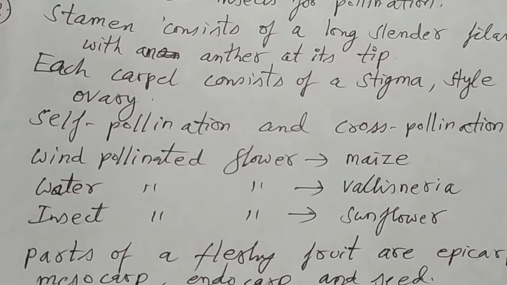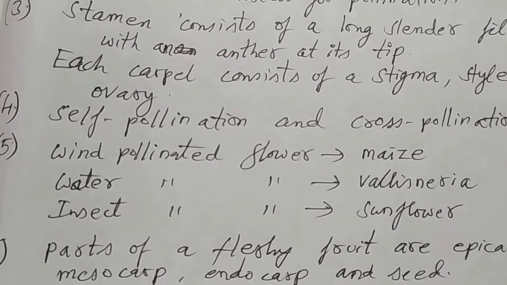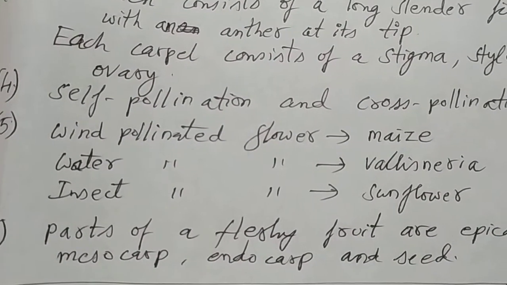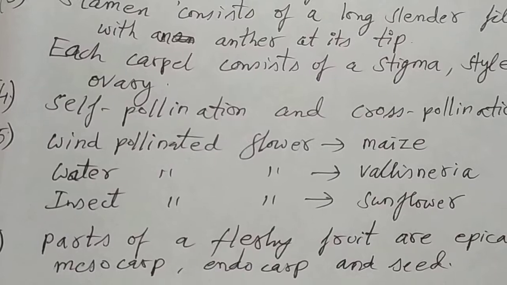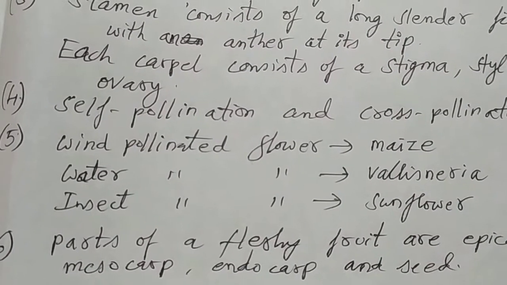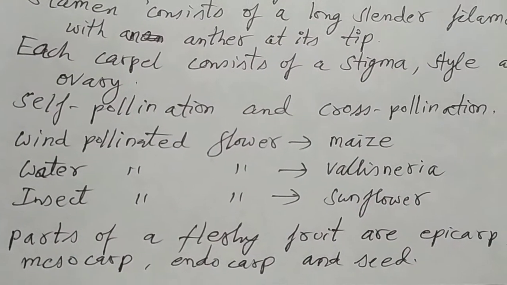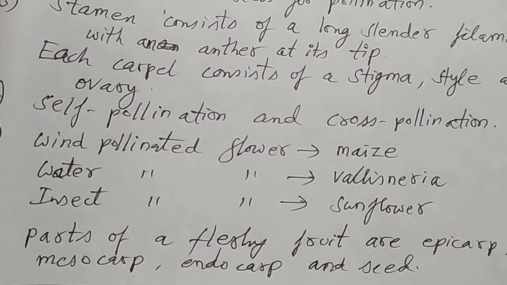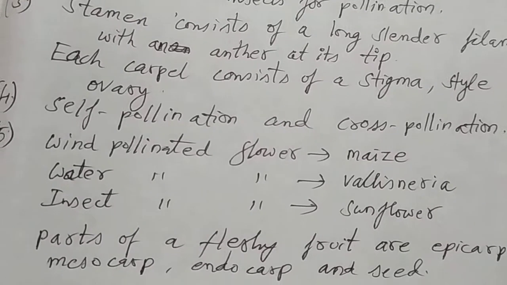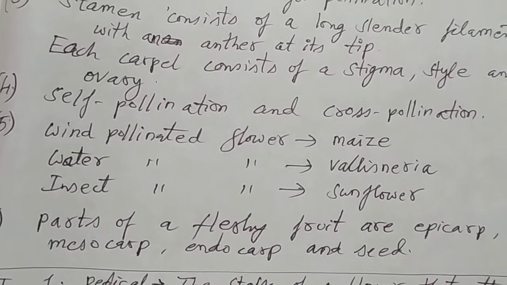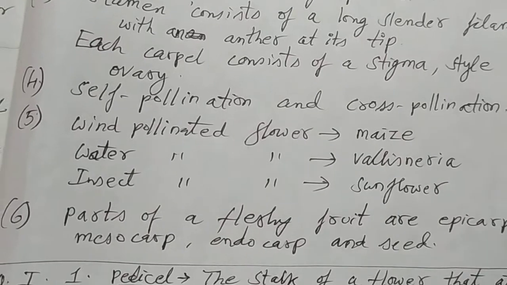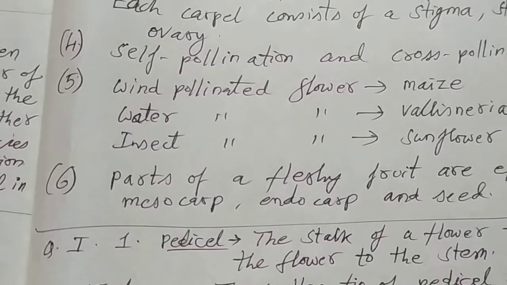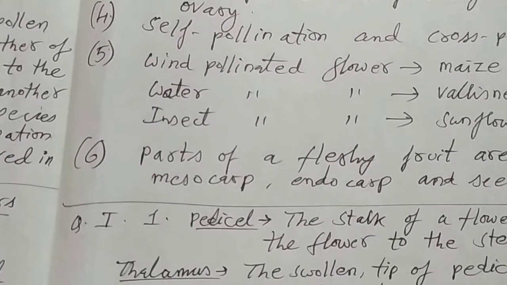Then question number 4, what are the 2 types of pollination in flowering plants? So only the names I have written. The 2 types of pollination in flowering plants are self-pollination and cross-pollination. If you want, you can write the full sentence. The 2 types of pollination in flowering plants are self-pollination and cross-pollination. Like this also.